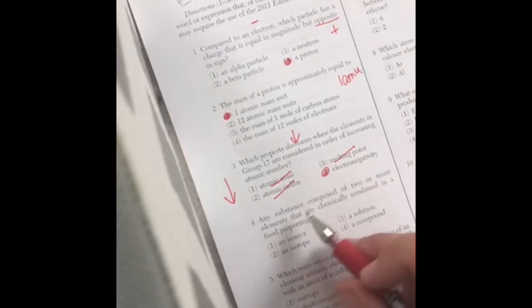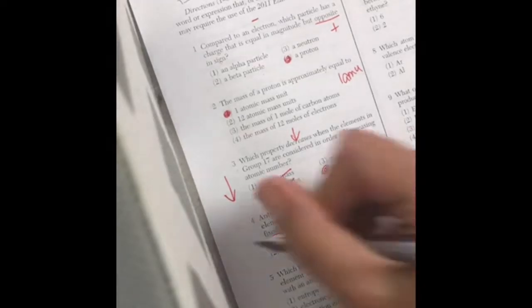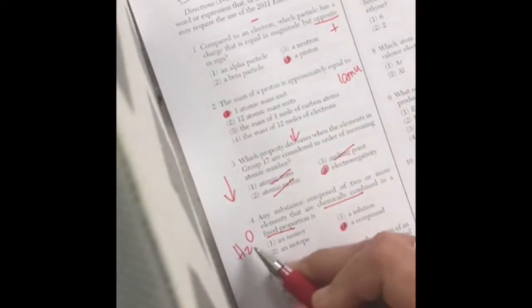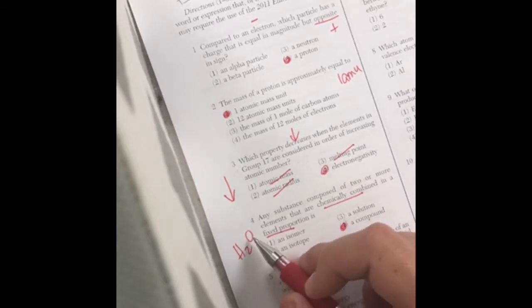All right, any substance composed of 2 or more elements that are chemically combined in a fixed proportion. They just gave me a perfect definition of a compound. All right, so like H2O. It's always H2O. That's my fixed proportion, and it has 2 different kinds of elements together. All right, which term refers to how strongly an atom of an element attracts electrons? So that's what I was just explaining up here. The attraction is called electronegativity.